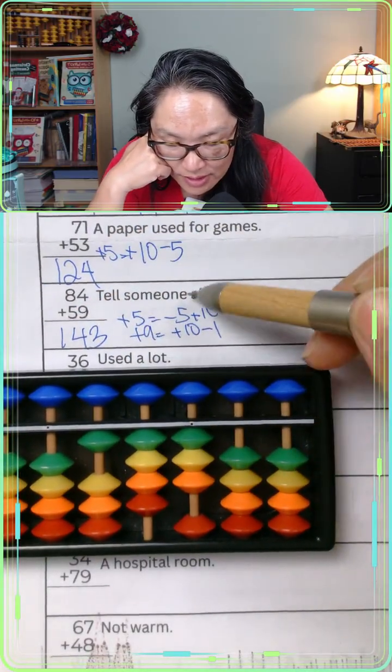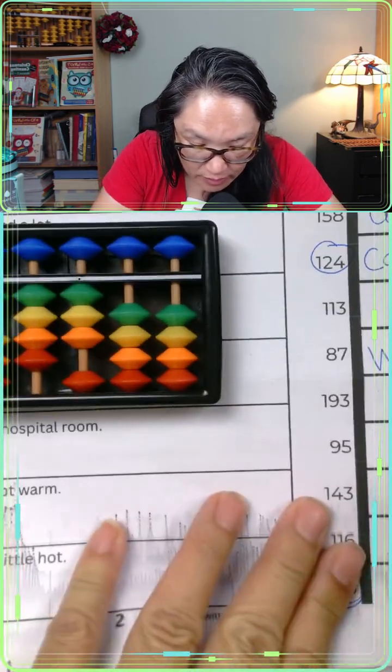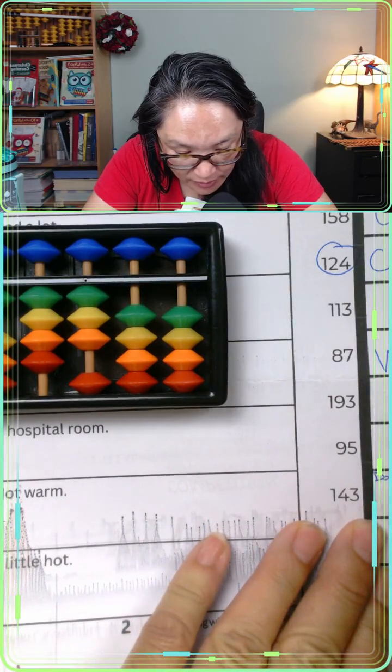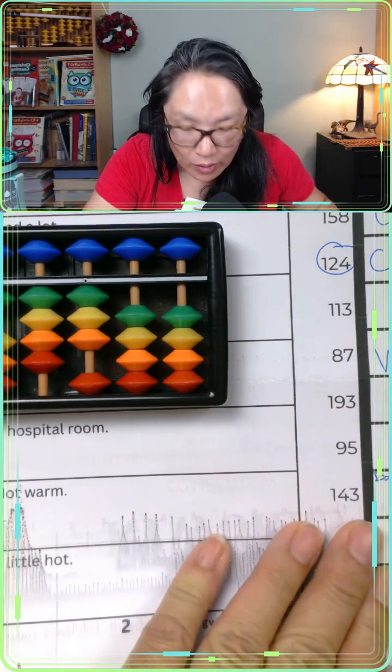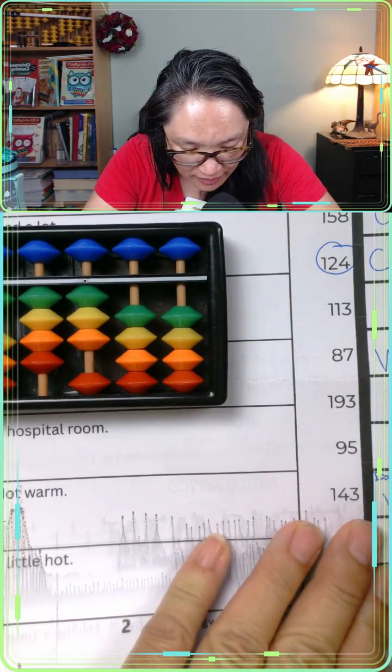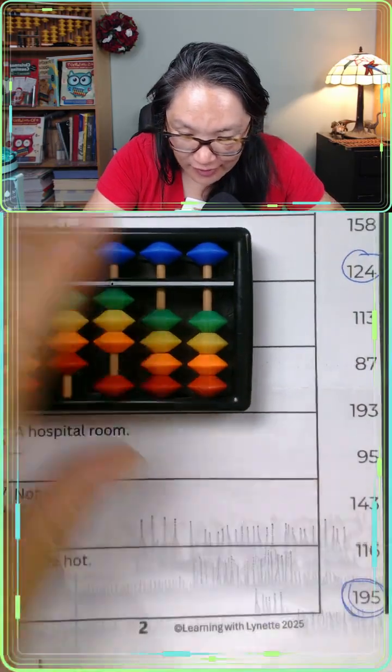143. Tell someone about danger. So something about danger. I'm just going to do this as a tip. Warn. Yeah, you're right. It is warn. Okay, what's the next one?